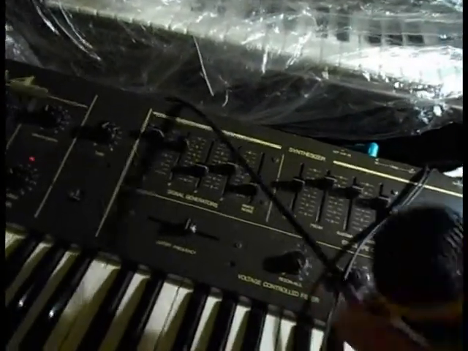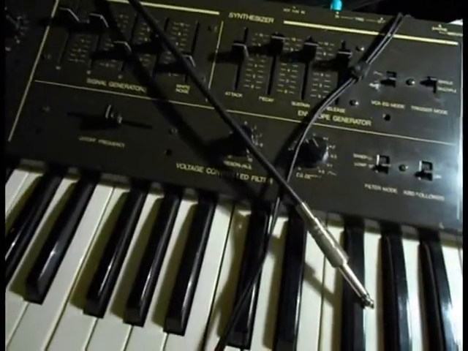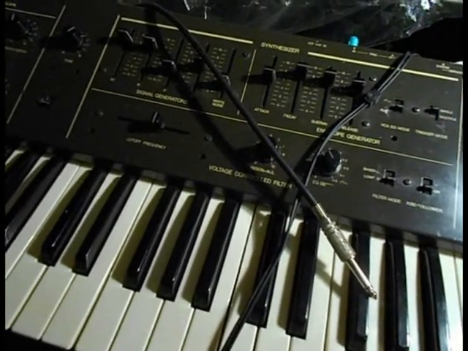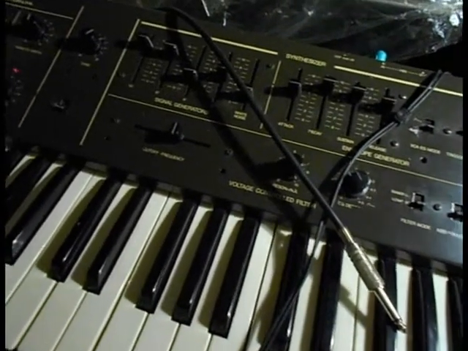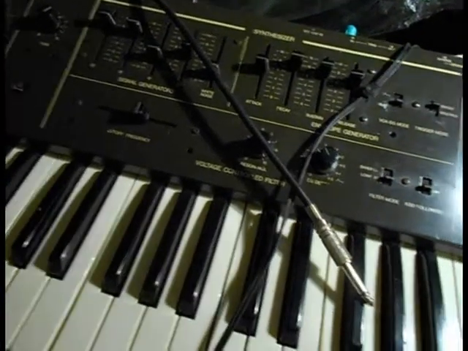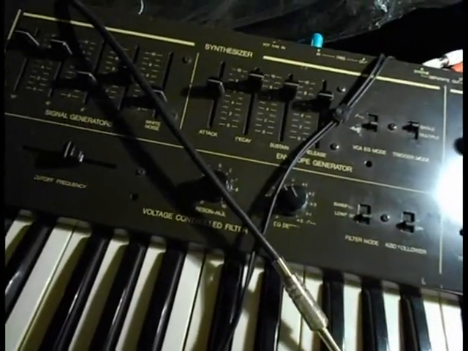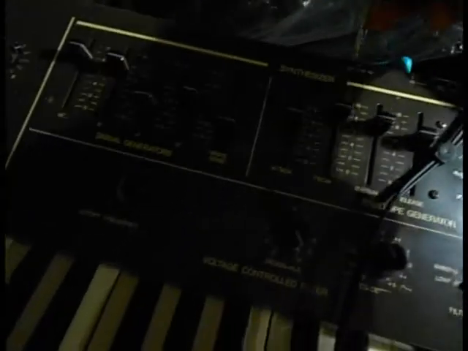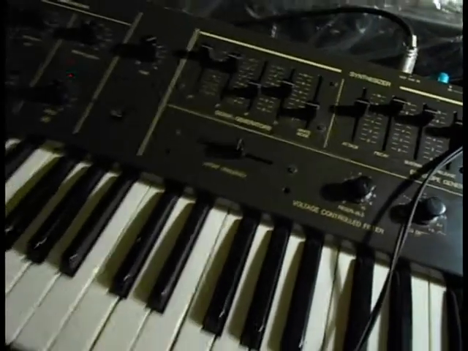Now the second link we're going to make is from the keyboard key volt out of the CS10 to the VCF FCM in of the Korg Delta. So now we're going to listen to this.